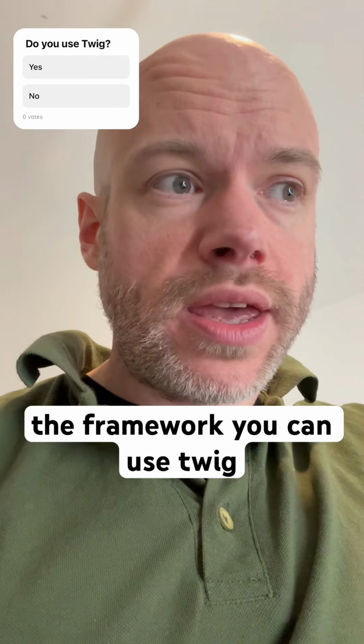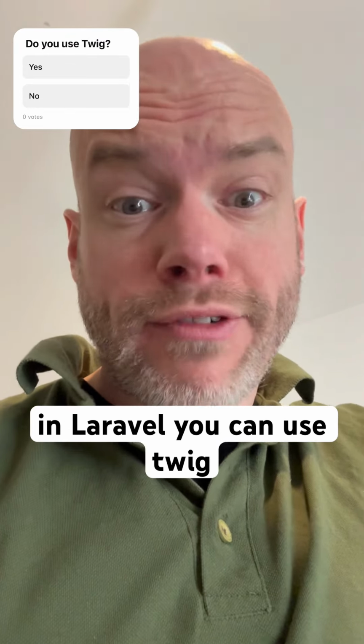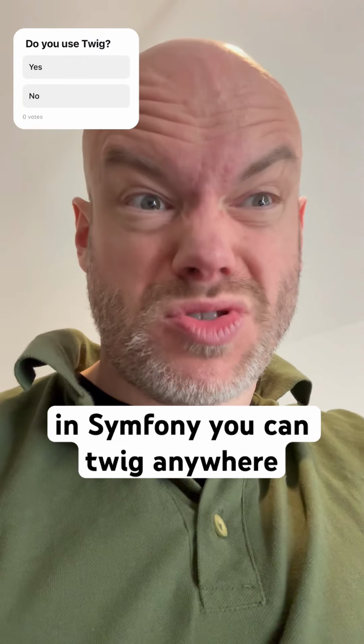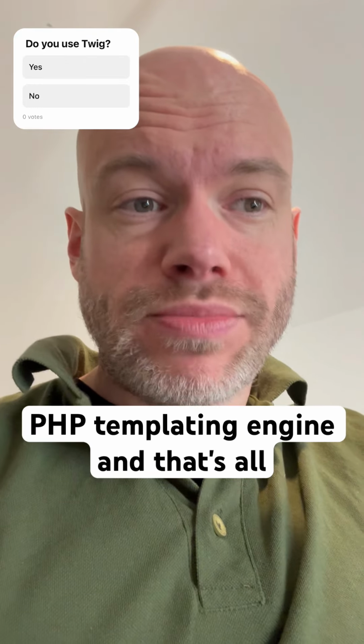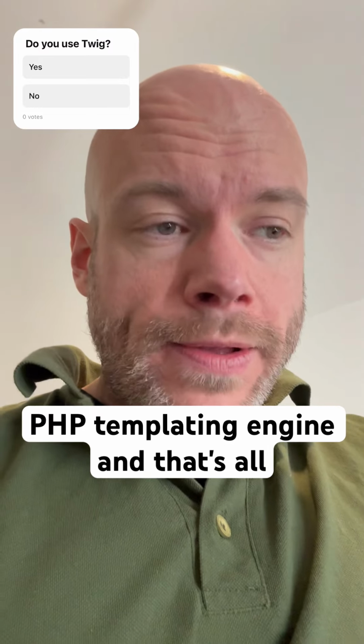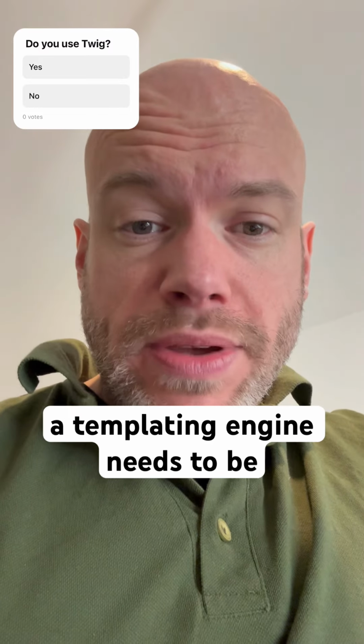You can use Twig in WordPress, you can use Twig in Laravel, you can use Twig in Symfony, you can Twig anywhere really. It is just a PHP templating engine, and that's all a templating engine needs to be, in my opinion.